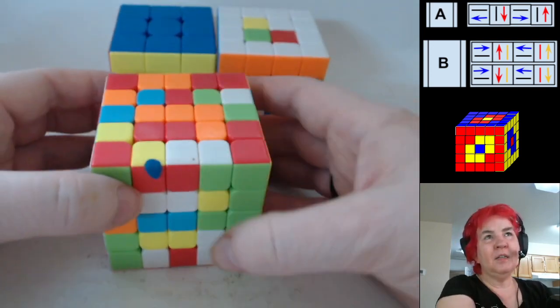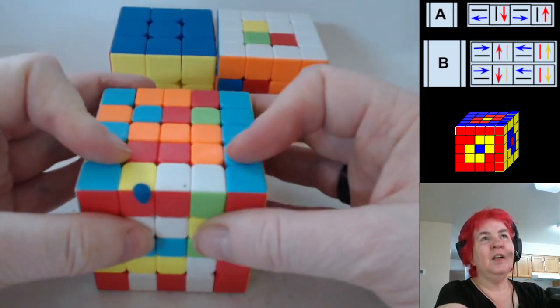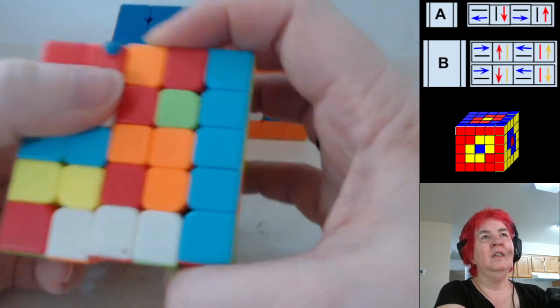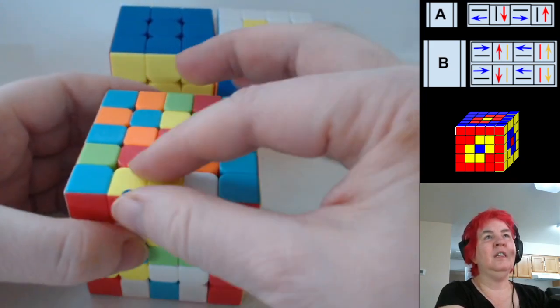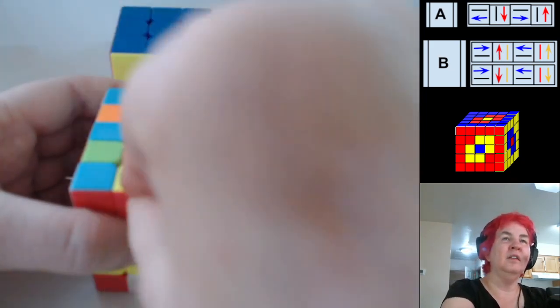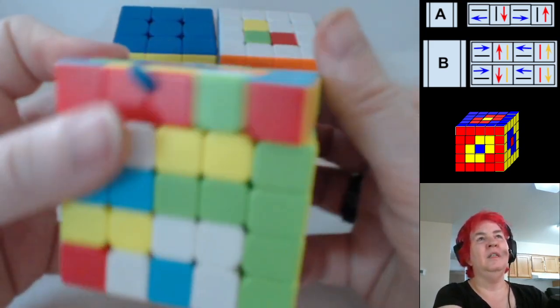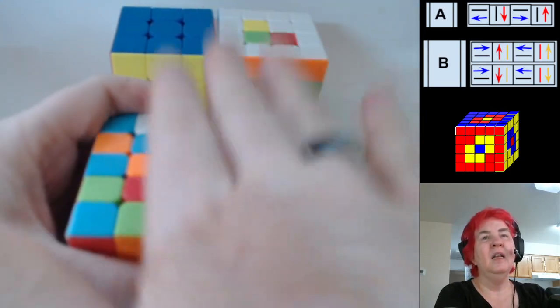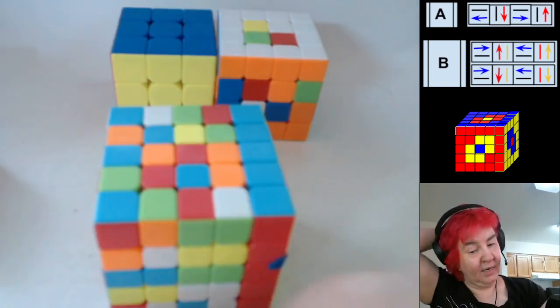Corners match the front. Okay, it's going in this direction. 1, 2, look at that. How about that? They're together. Up, up, down, down.